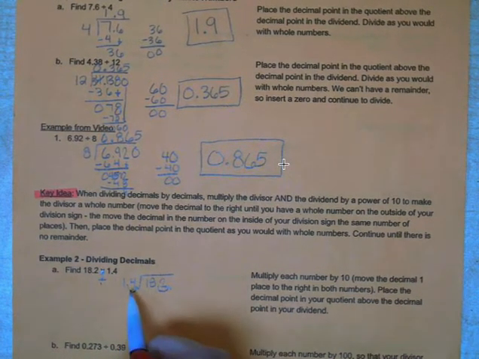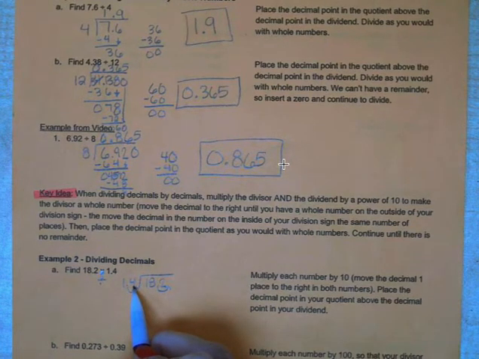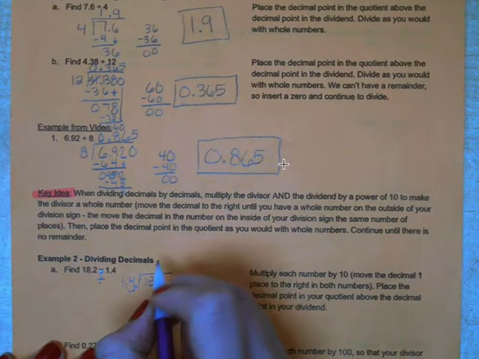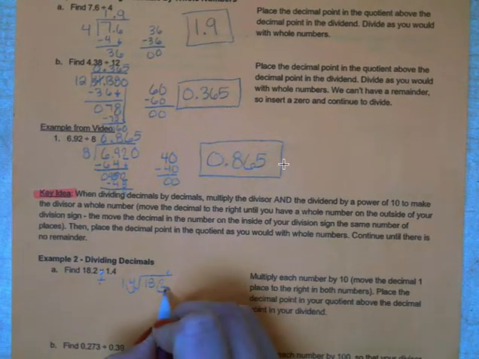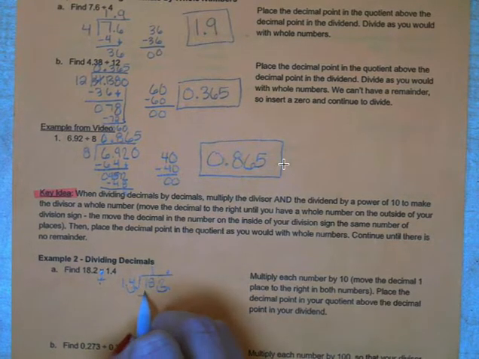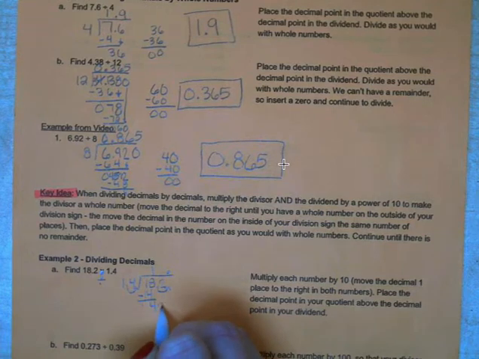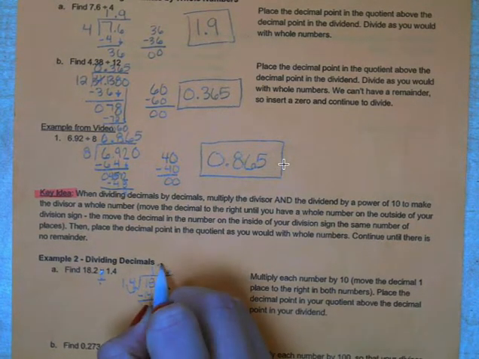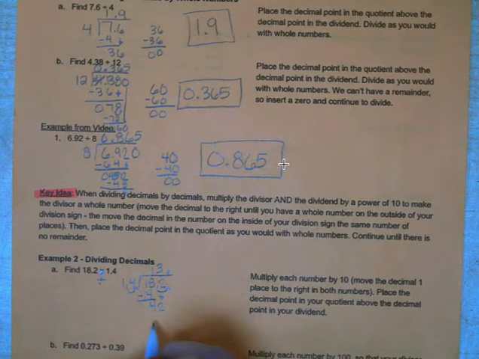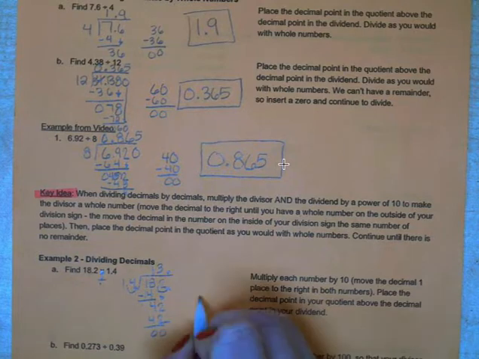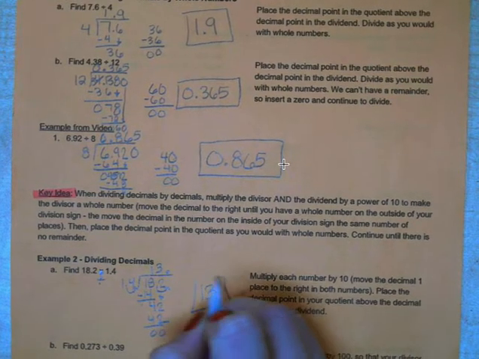Okay, we now have a whole number on the outside because we have 14, and on the inside we have 182. We're going to place our decimal place in the quotient straight above. We have 182 divided by 14. 14 goes into 18 once. Bring down our 2. 14 goes into 42 3 times. 14 times 3 is 42. So we'll subtract that. We have no remainder, so our final answer would be 13.